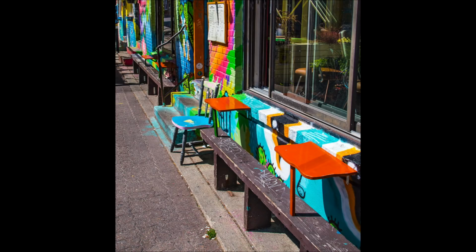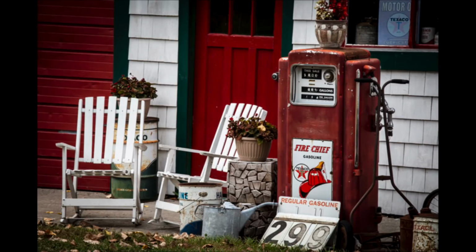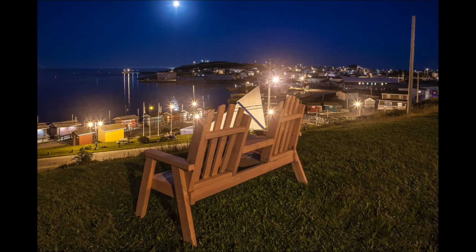Or here, the benches in front of this restaurant. And it's the bright colors that really catch your eye. Again, whimsical, nostalgic. And you might try shooting at night.